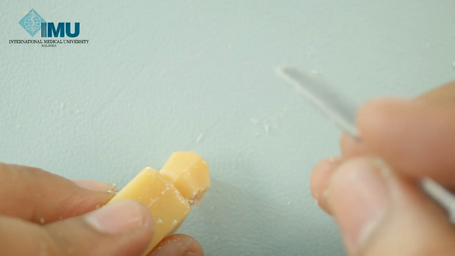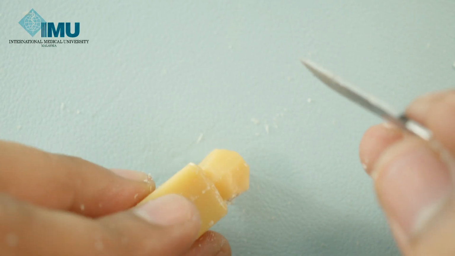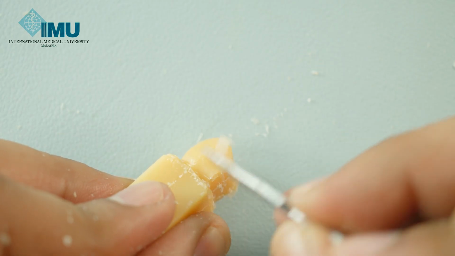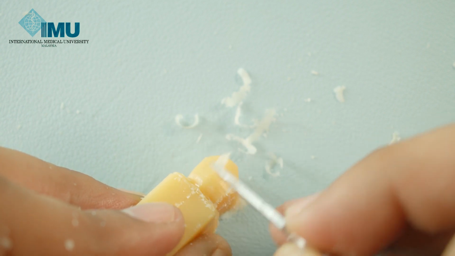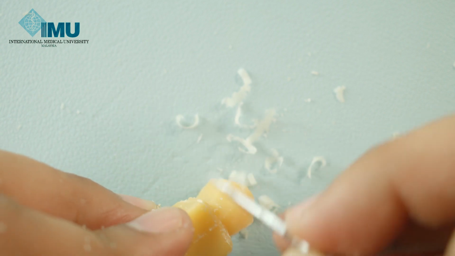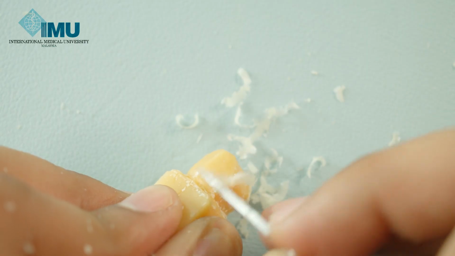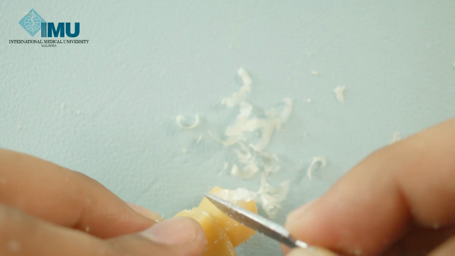One thing to note here is when you're doing the labial surface, make sure you try to create the labial ridge just by removing the wax on the two equal halves.